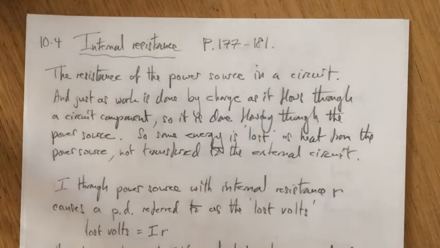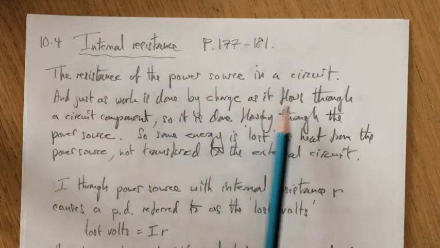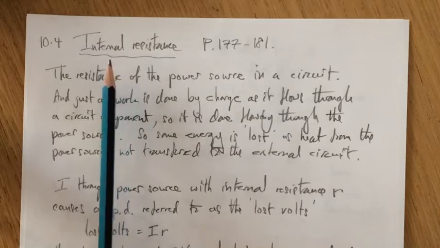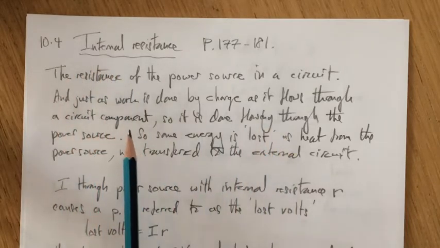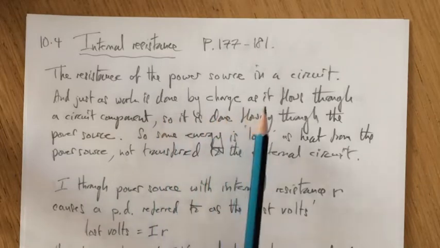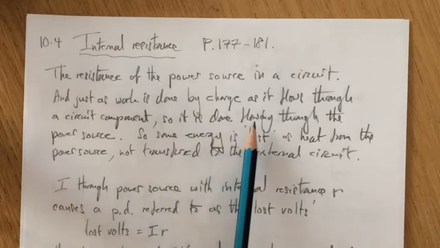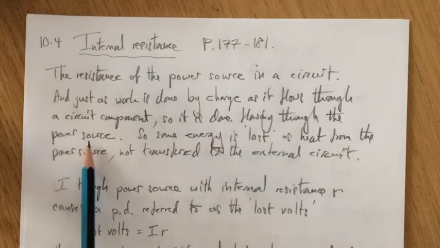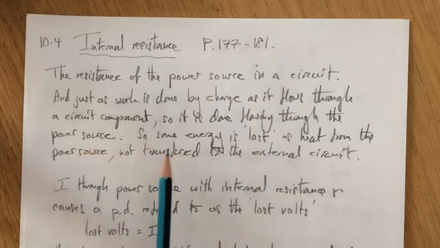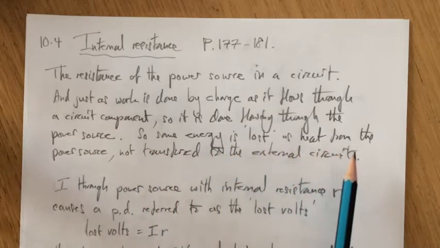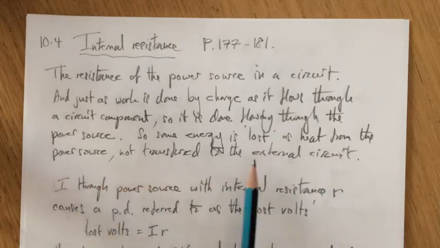The resistance of the power source is what is called internal resistance. Just as work is done by charge as it flows through a circuit component, so also work is done when current flows through the power source. Some of the energy is lost as heat. The power source heats up the battery and therefore is not transferred to the external circuit. So basically batteries and power supplies have their own resistance associated with them, and it's called internal resistance.